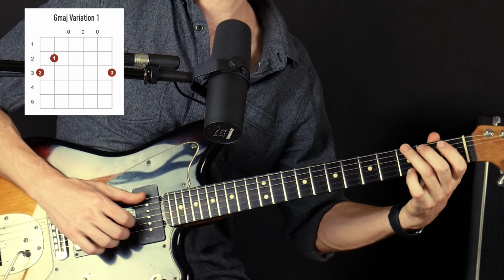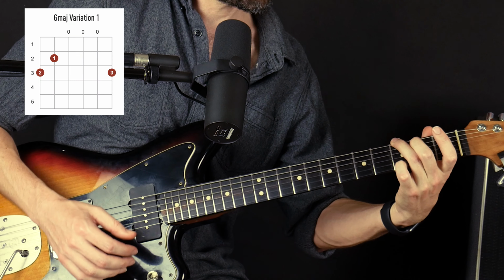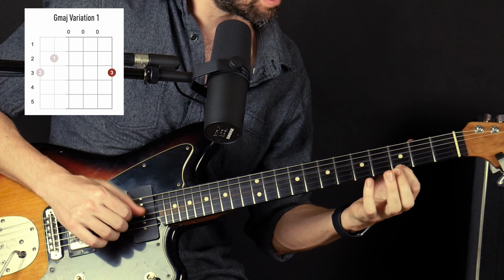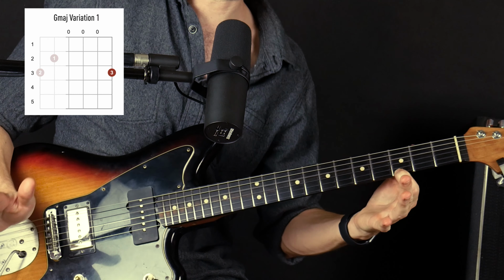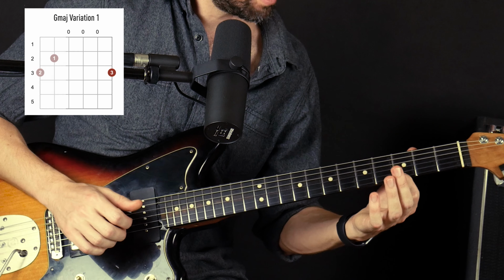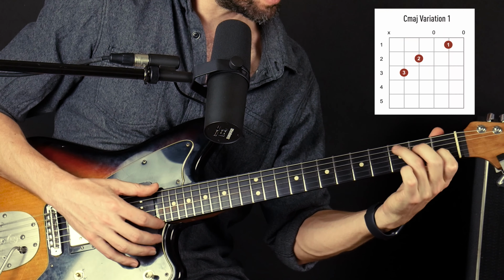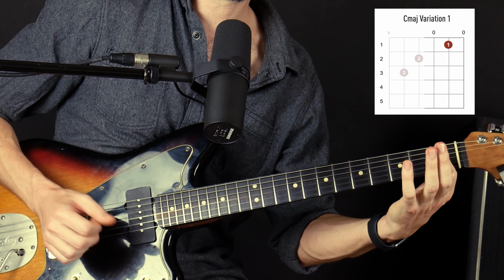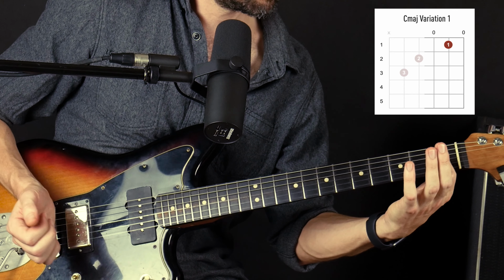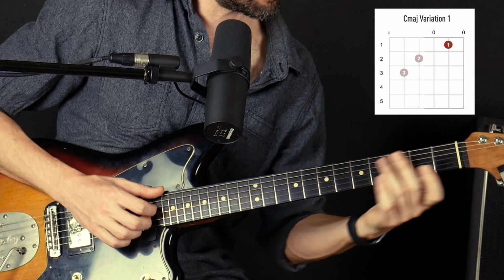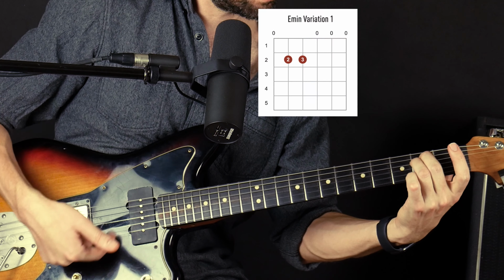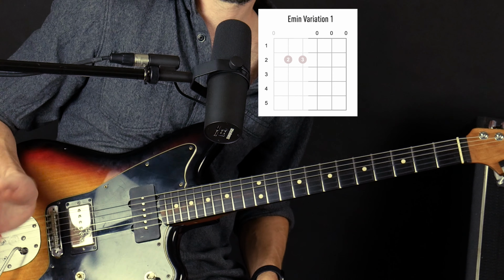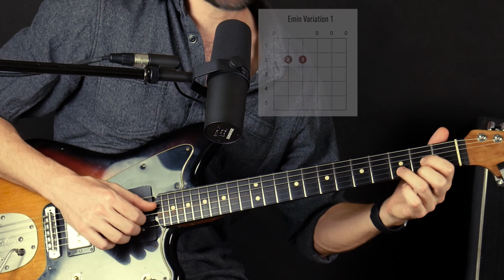So this is a full G right here. But then if we just look at the top 4 strings, that's a legit G chord, right? And then here's a full 6-string C, but here's just the top 3 strings, still a C chord. And then here's a full 6-string E minor, but here's just the top 3 strings, still an E minor, and then D is D.